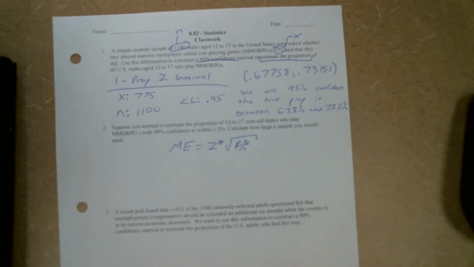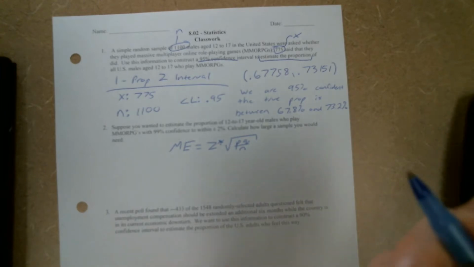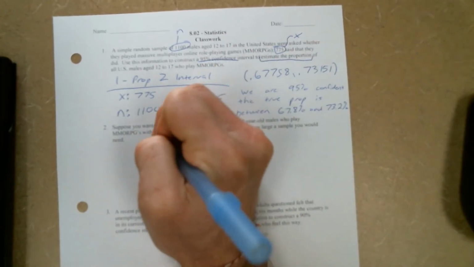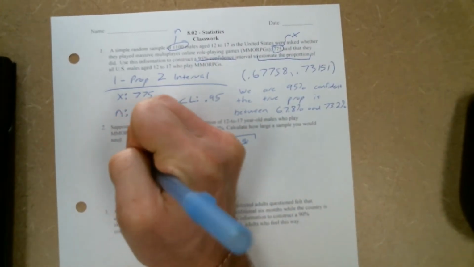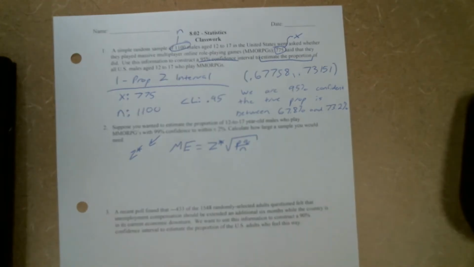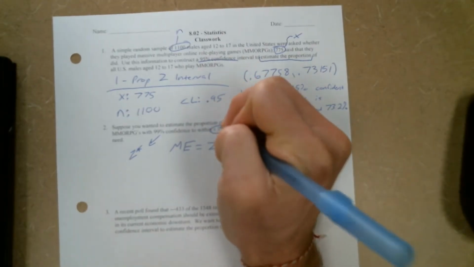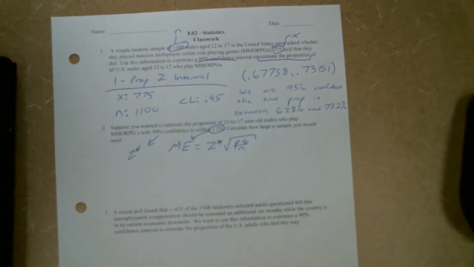Now, 99% confidence is what we're going to use to figure out our z star. This 2% is our margin of error.